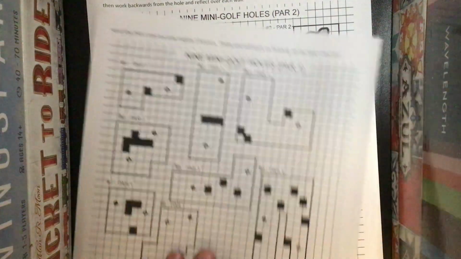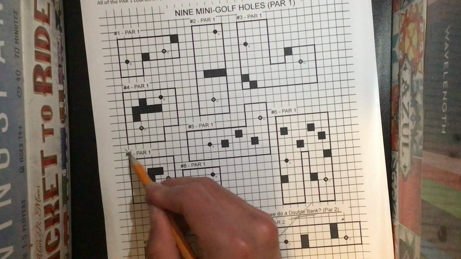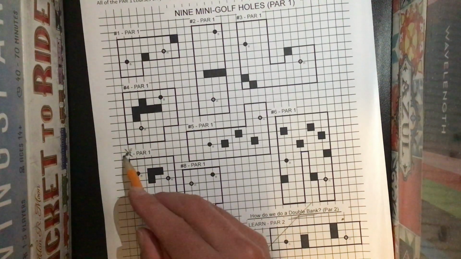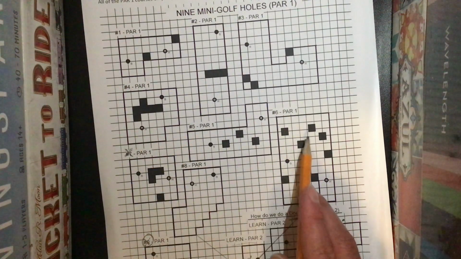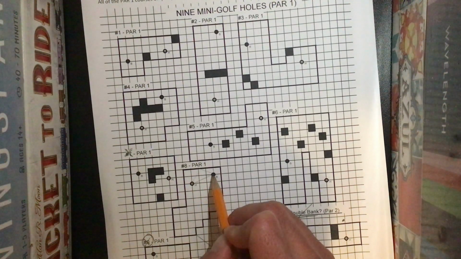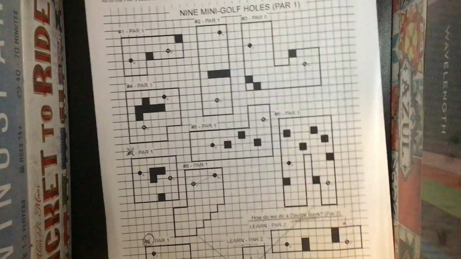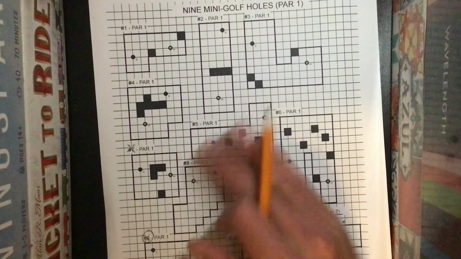So you have to have all of the par 1 courses done, besides 7, because I know 7 is kind of challenging. 9 is also challenging. We'll talk about 9 once I get back, but don't worry about 7. So you'll need 1, 2, 3, 4, 5, 6, and 8. I know 8 you could do a straight shot, but I want you to force yourself to bounce it off of a wall just to practice that. You could even bounce off this wall and in the hole, right? So practice a bounce. A lot of 8s should look different from each other.